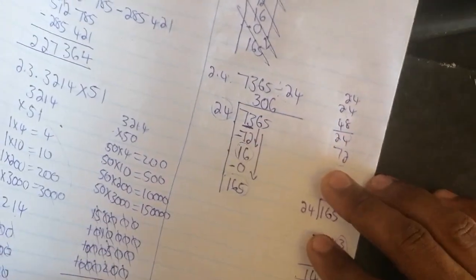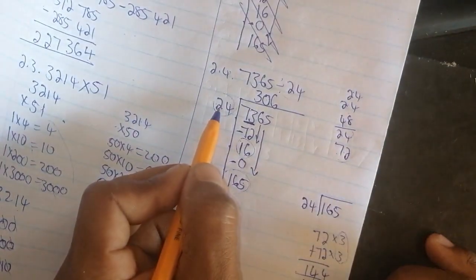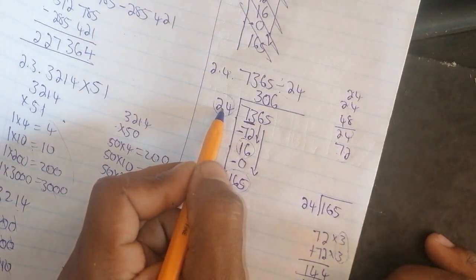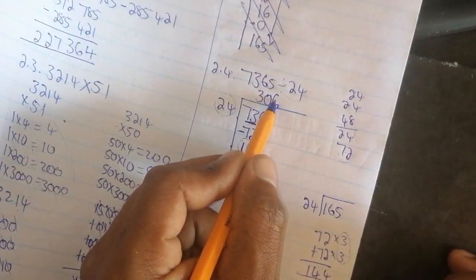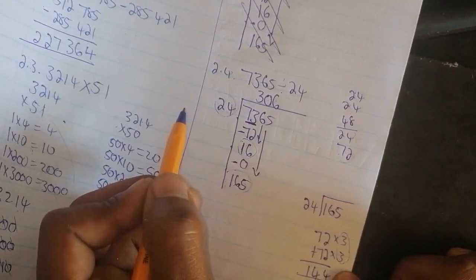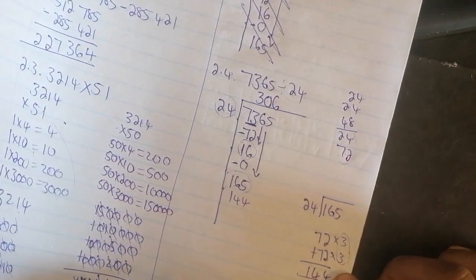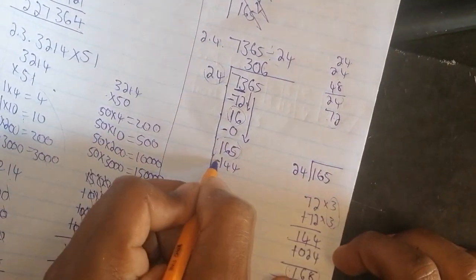So you will write your 6 there, very important. And then you would say 24 times 6. How much would you get? 24 times 6, that would give you 144. Very, very important. And then you would subtract.